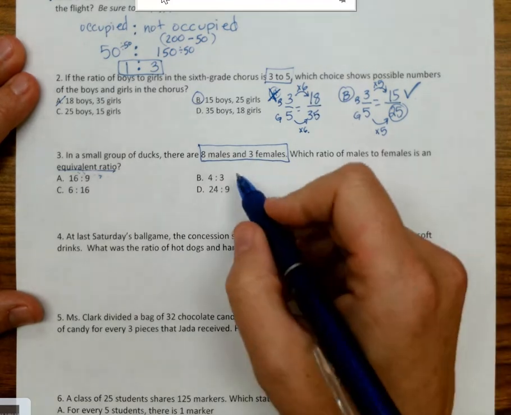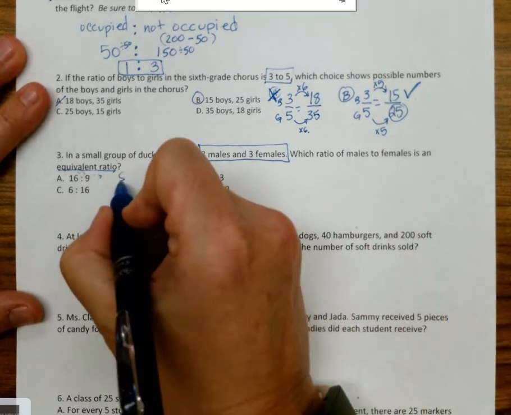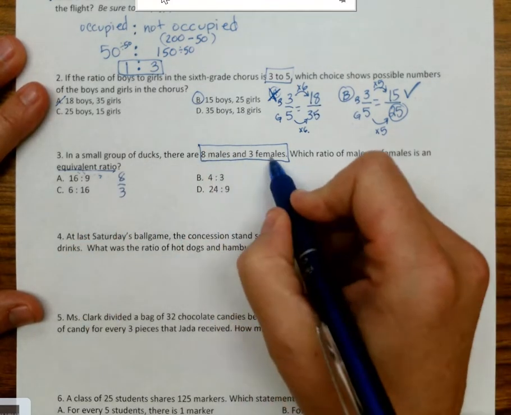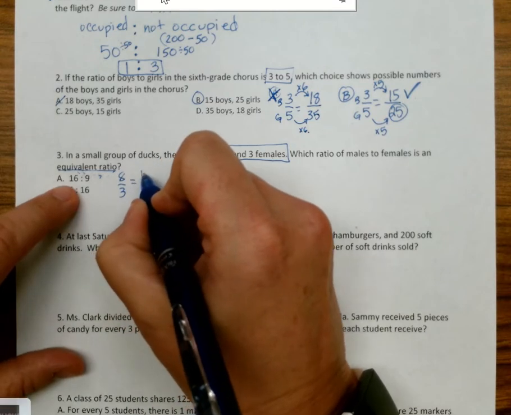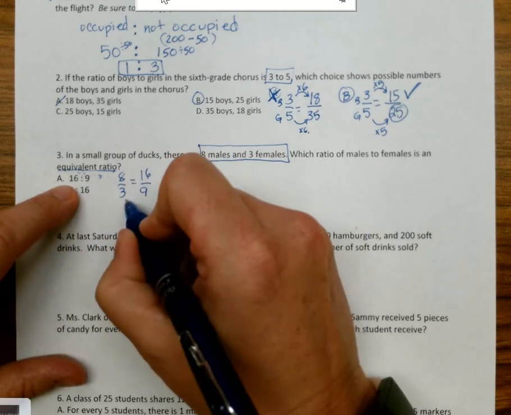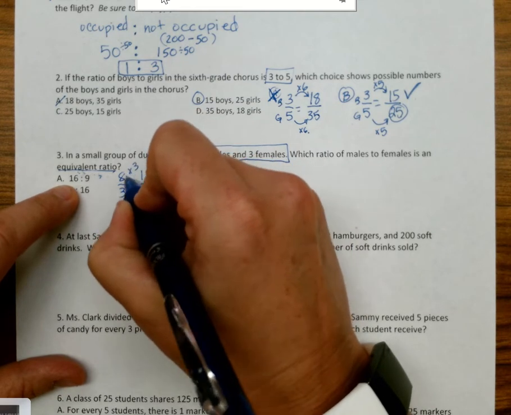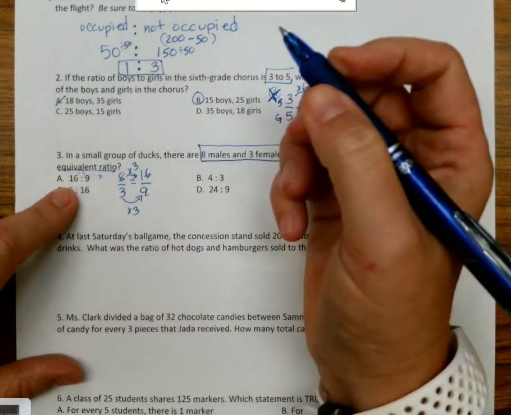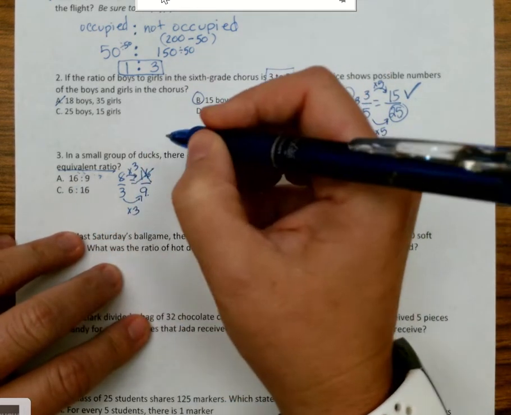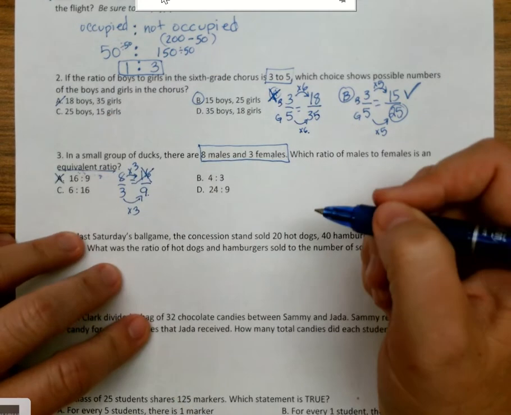When I'm doing this one, I have 8 to 3. Those are my males to females. I'm going to put my next ratio right next to it, 16 to 9. 3 times 3 gets me to 9, so the top I should be able to do. 8 times 3, oh, nope, doesn't match. So since it does not match, A is not a possible answer.